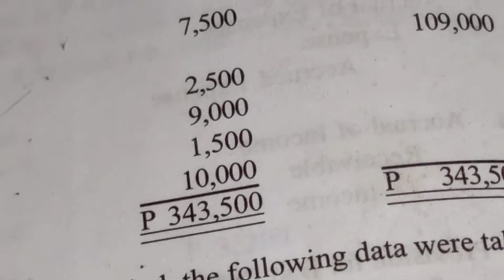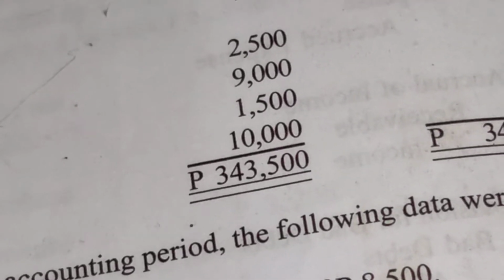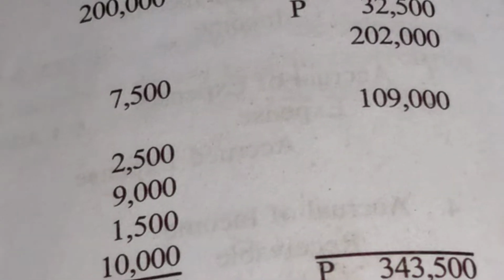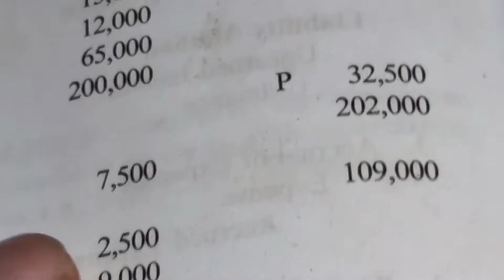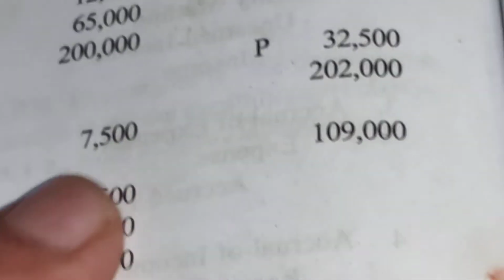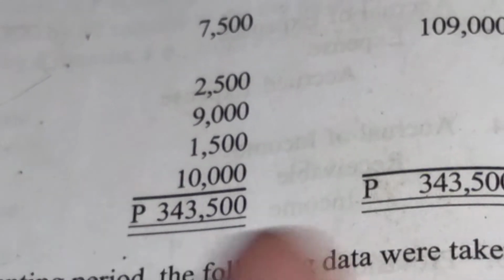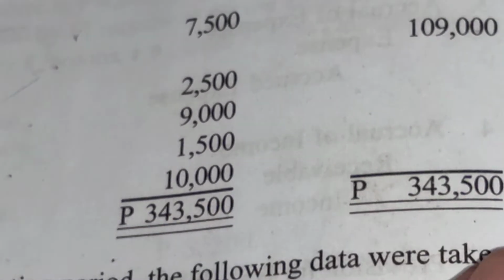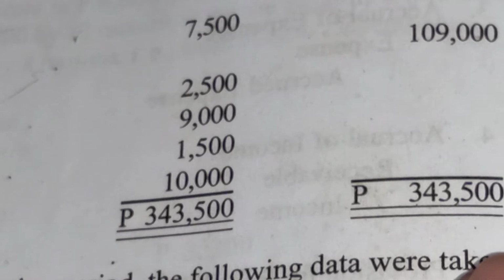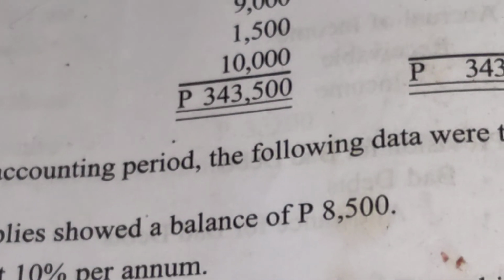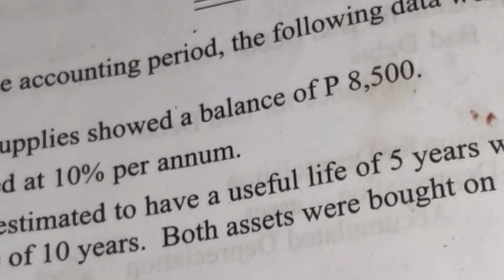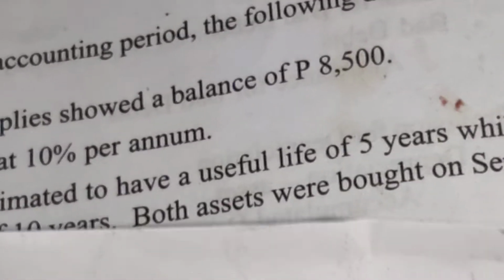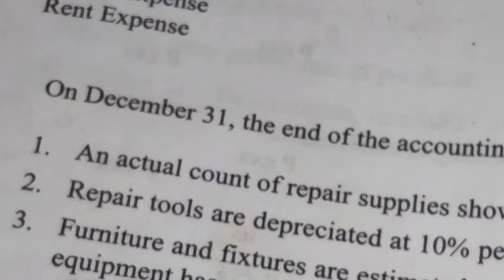So, let's take the journal entries. These are adjusting journal entries to correct your trial balance, which is now considered an adjusted trial balance. Even if it balances, it is not yet correct, because we still need to add entries as of December 31 at closing. So that we can bring this trial balance to the correct amount, we add the adjusting entries.